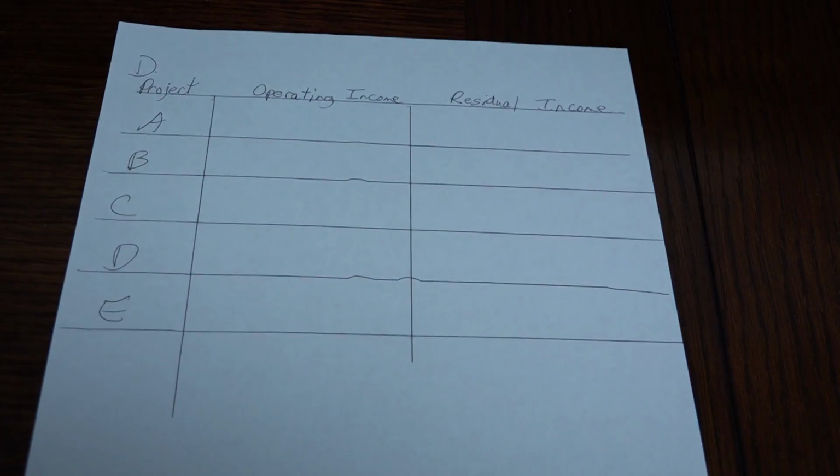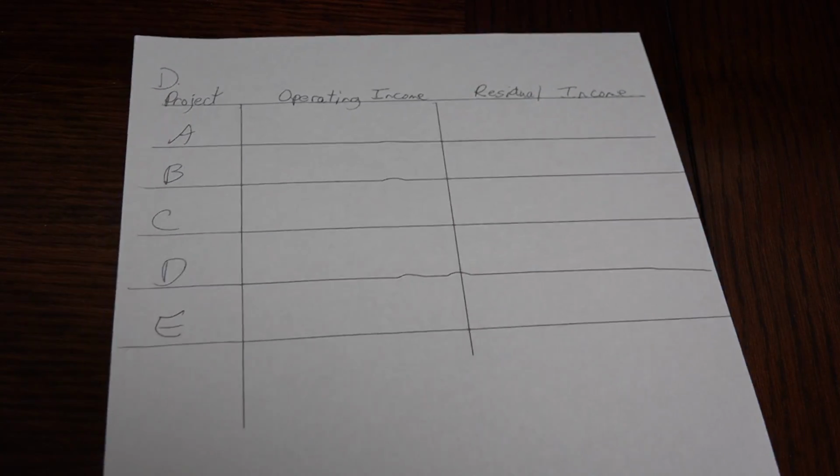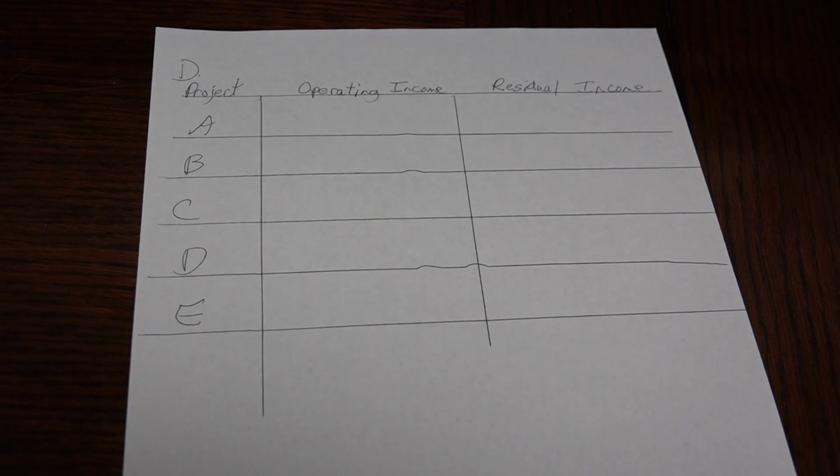D. So I made a little worksheet here, and it says create 2 rankings for the projects in the order of acceptability if rank is evaluated, number 1 on ROI, and 2 on residual income. So that's kind of what we've done here.